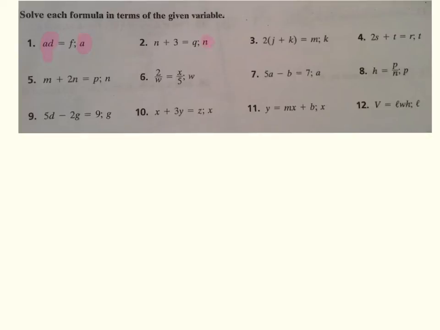Look at number 2. Here's an N, but if you notice, there are two terms. So that means we have to get rid of this term, the 3, in order to get the N by itself. Number 3, we want to solve for K. This is a little different because you have the 2 on the outside, and then the J plus K on the inside. That's two separate terms that are being multiplied because of the parentheses. So you have to get rid of the 2 first, then you can work on the J with the K.